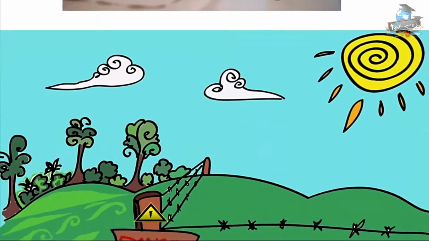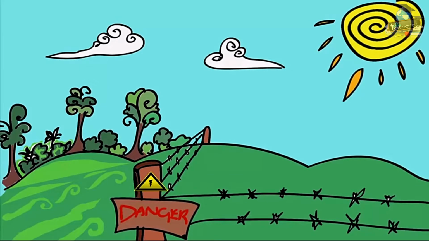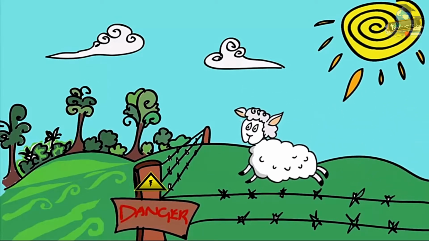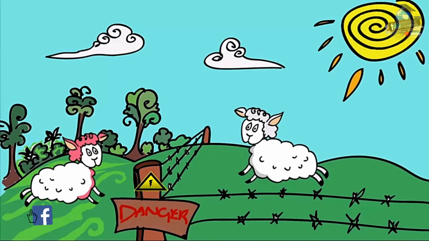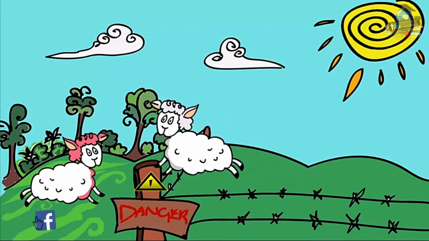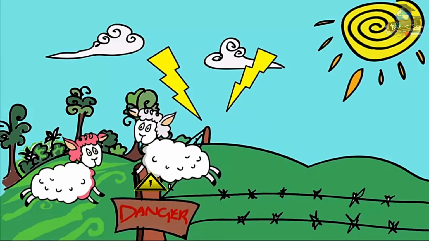You can also condition animals not to behave in a certain way. For example, sheep can be conditioned to stay in a field by using an electric fence. The sheep learn that if they touch the fence, they get an unpleasant shock, so they are conditioned to stay away from it. The sheep even stay away from the fence when it isn't on.